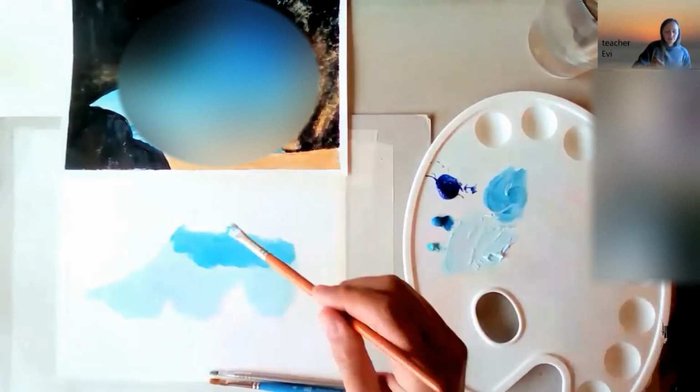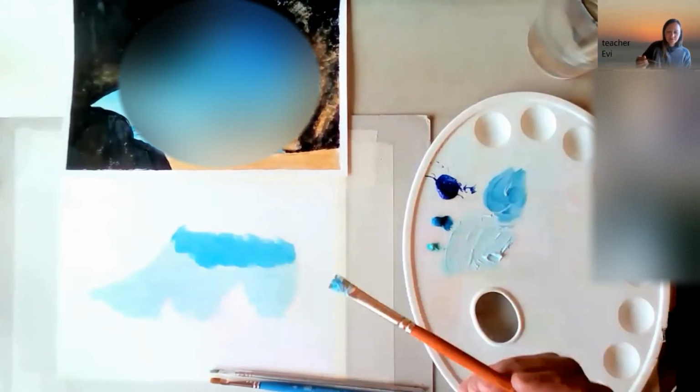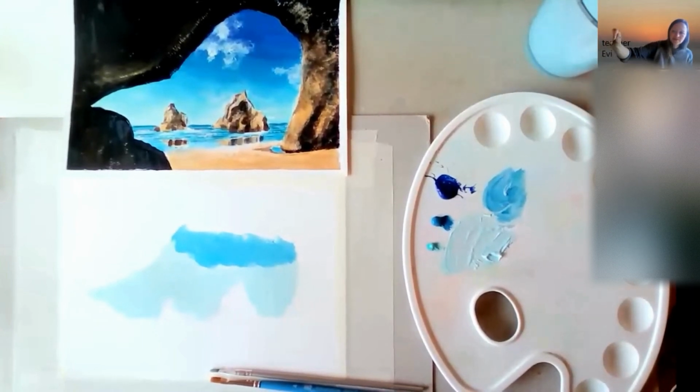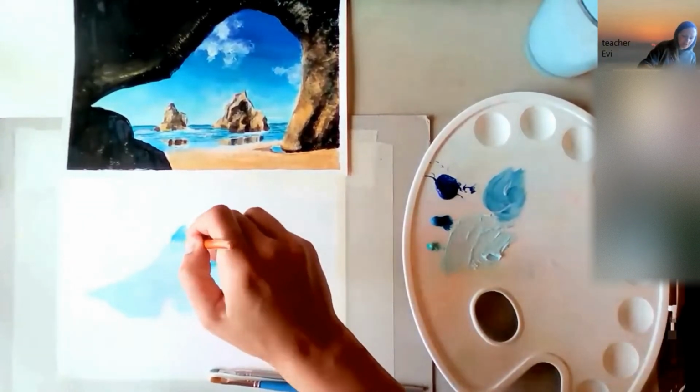But then, for example, when I put my darker color, it's important you go and wash your brush, have your brush clean, and then you can blend better. Then the dark color won't eat your light.